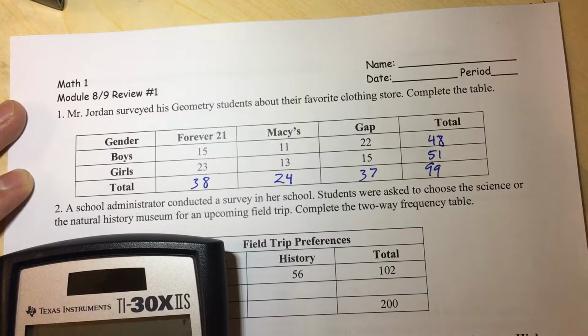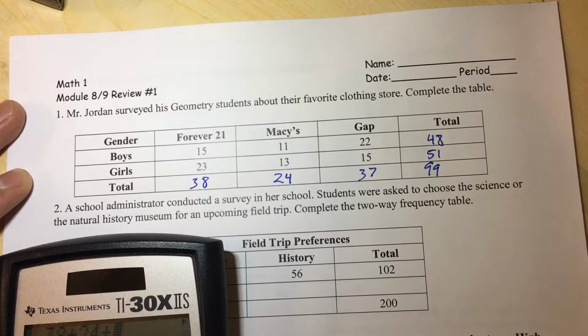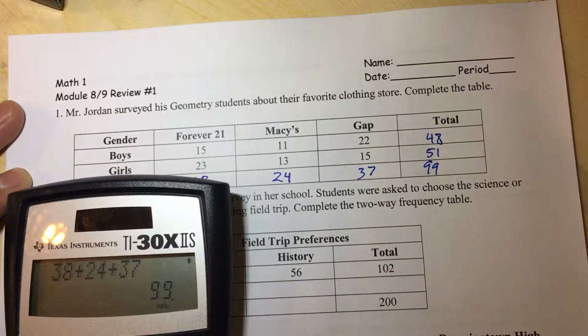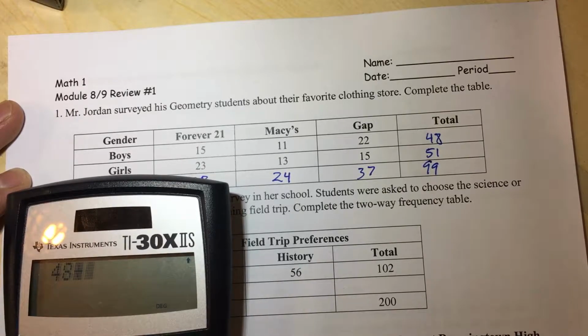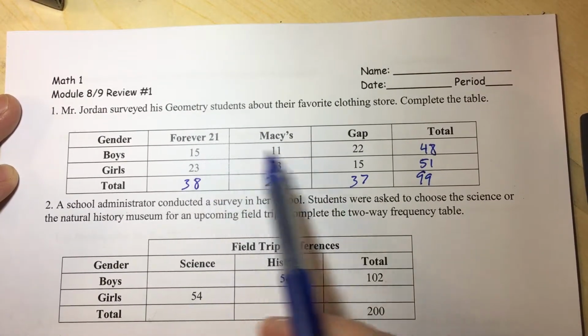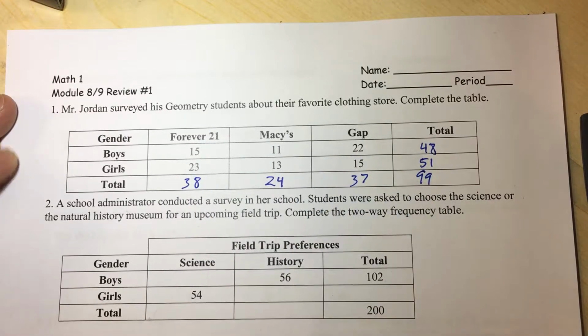So let's double check that we're doing our math right, especially since I did all that in my head. We have 37, and so I got 99, so that looks good. And then we have 48 plus 51, and I got 99, so we're good there. Okay, so this one was straightforward because we had all the inner data, and then we just needed to add up everything else.